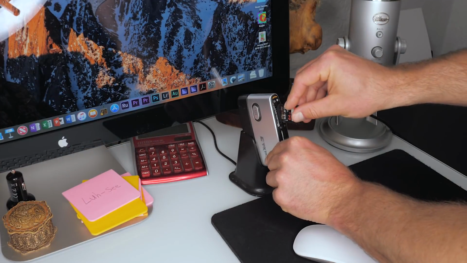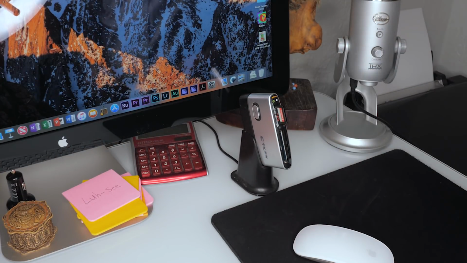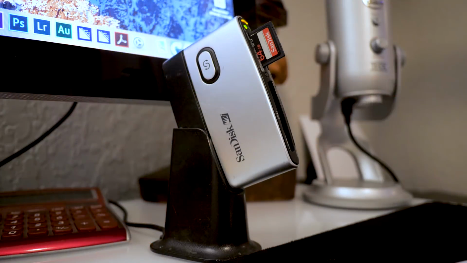For this method, you're going to need a couple different things. Number one, you're going to need a memory card with video files on it. This could be an SD card or a micro SD card, doesn't really matter. You're also going to need a computer and a way to read that SD card. So an SD card reader, or maybe it's built into your computer. And finally, you're going to need at least one, but probably two hard drives.